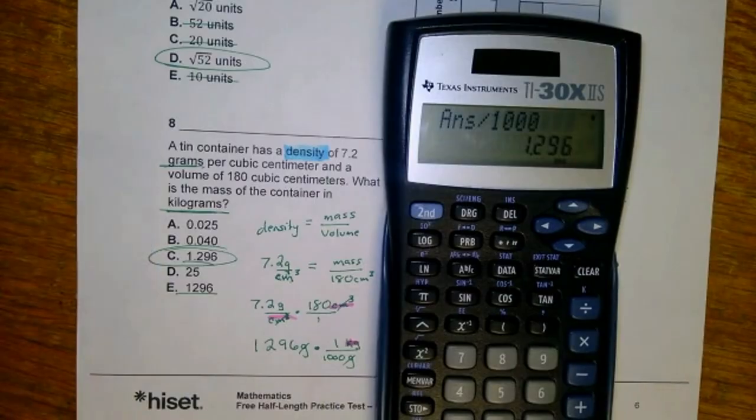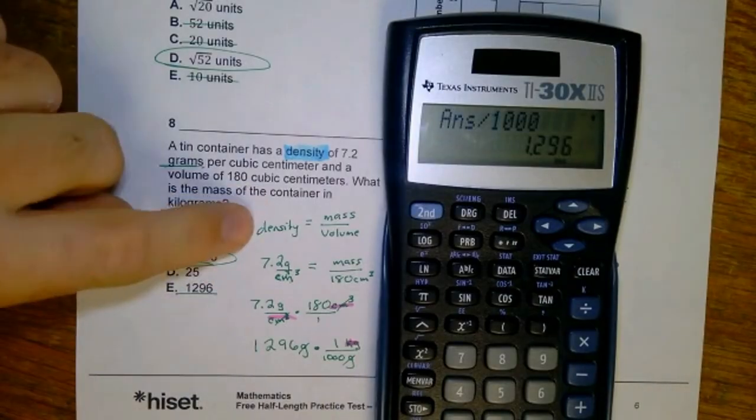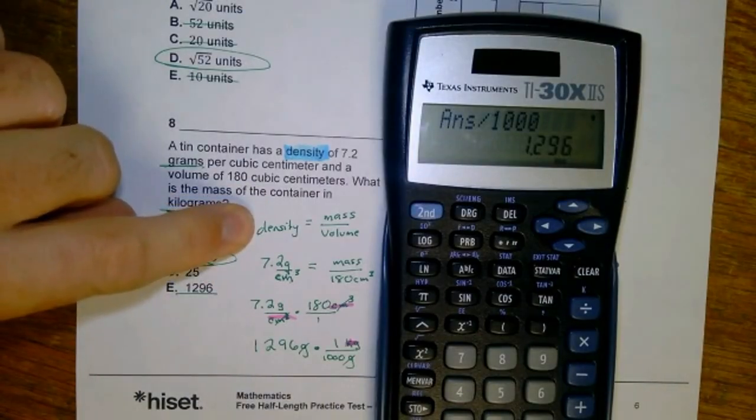Good luck. I think this is a difficult question. Again, I think it's coming down to, do you know that density equals mass divided by volume?